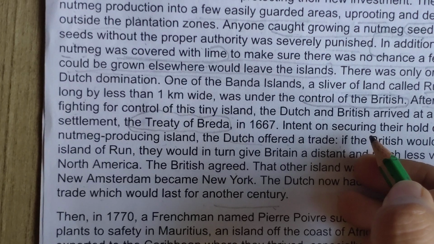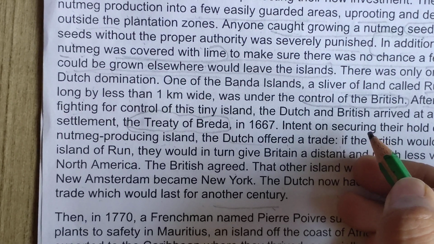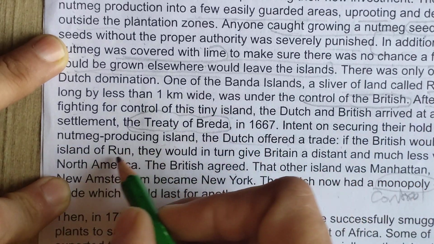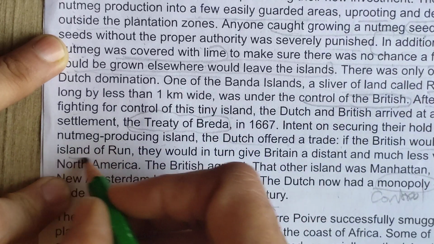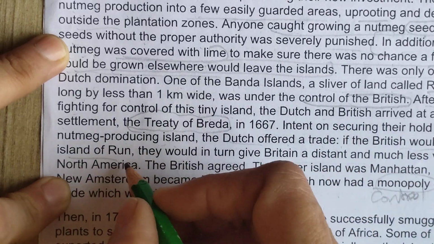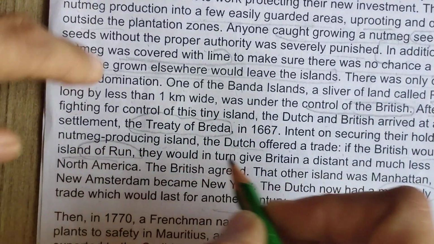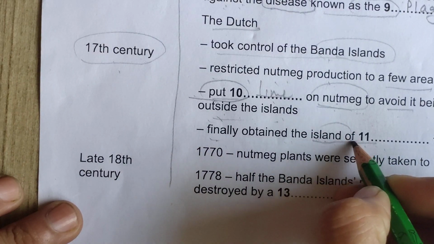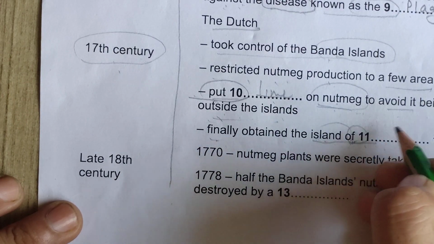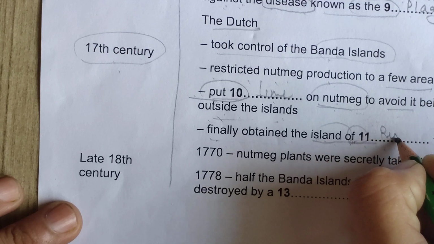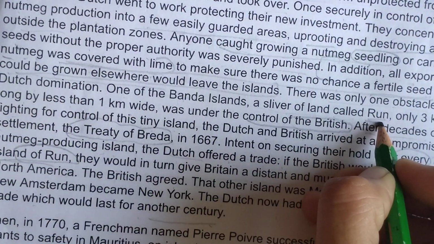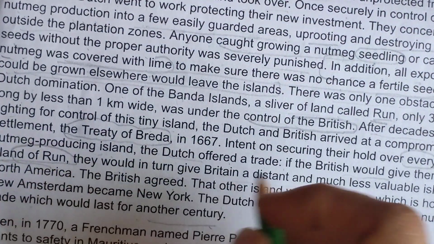Okay, under the control of the British, they arrived at a compromise settlement. The British would give them the island of Run. Okay, so island of Run. Here the word island is already there. So with the help of this, we found the word Run. So why am I writing this R capital? Because it is given here also, island of Run. Okay, island of Run is also here.